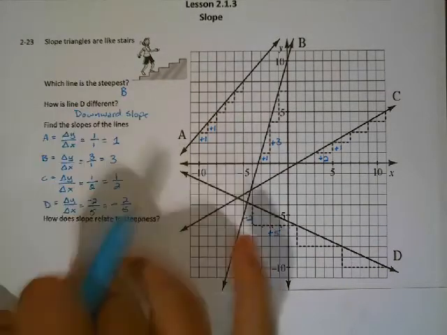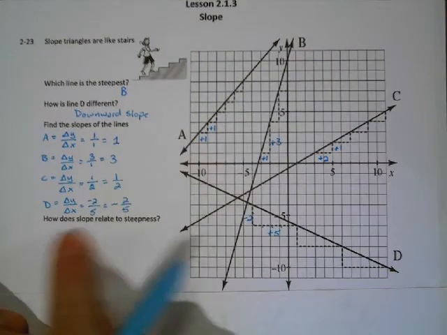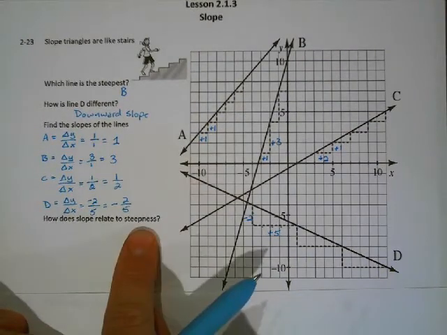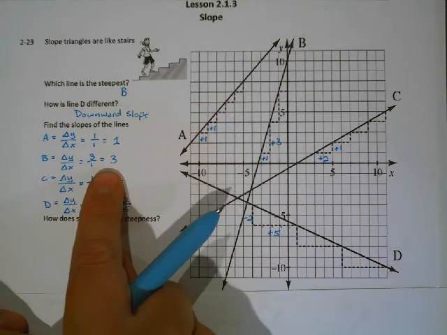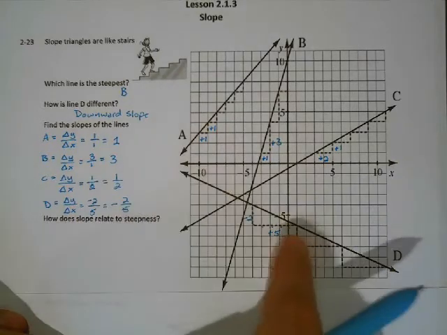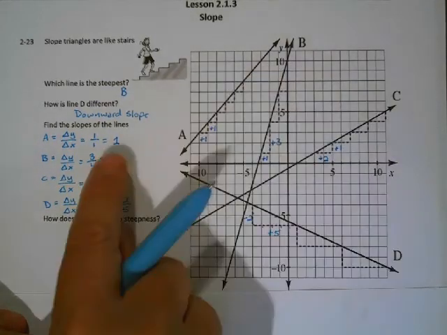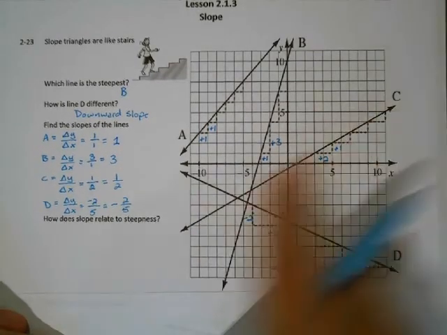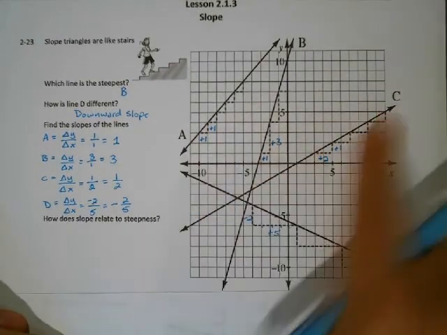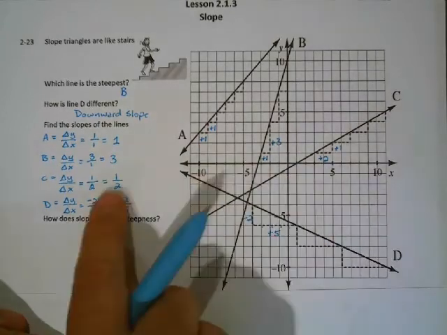Okay, so we got four different slopes there. We want to see how the slopes relate to the steepness. Well, we already said that B was the steepest one, and B has the greatest slope. The next steepest line was A, and it has the next greatest slope. The least steep of the lines that were increasing was C, and it has a slope of 1/2.